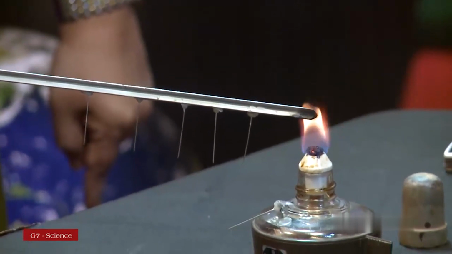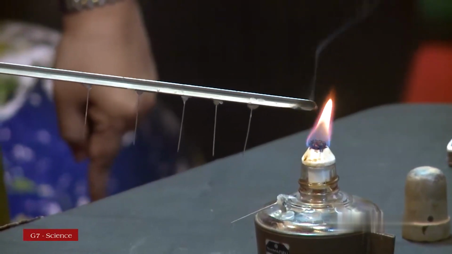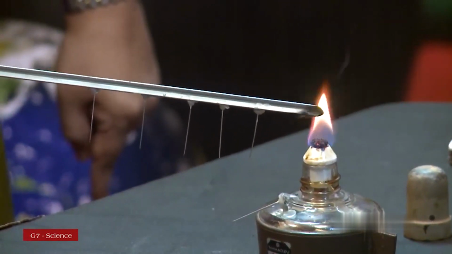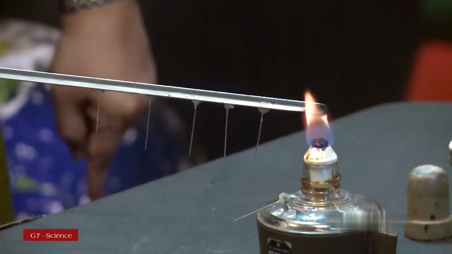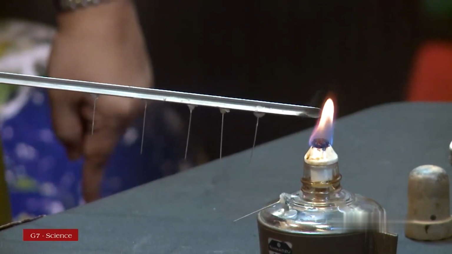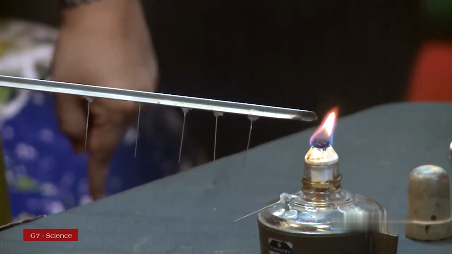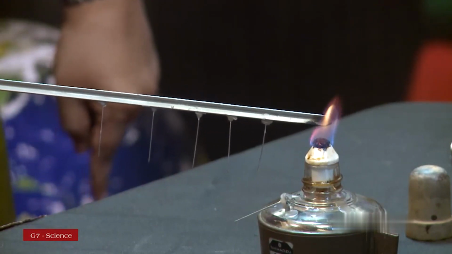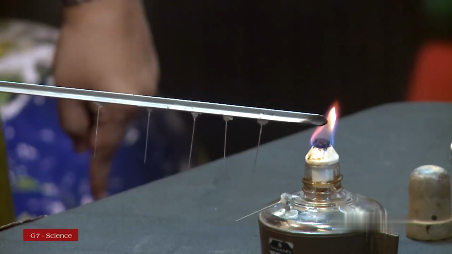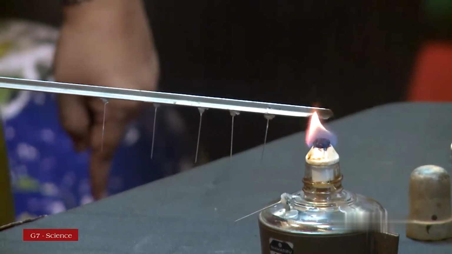We will see. Now, that means heat has passed to the closest place first of all, where the heat is given. We will see what happened next. Now, little by little that heat is passing through this conductor.